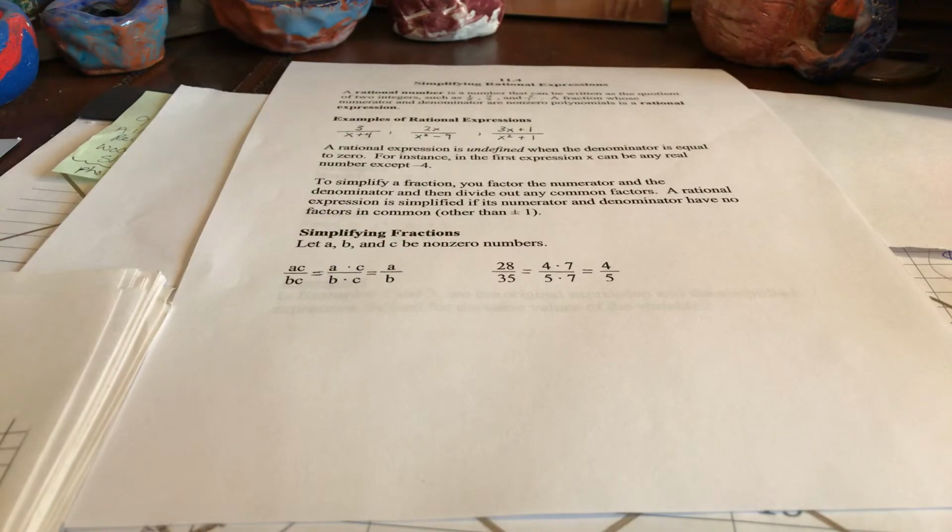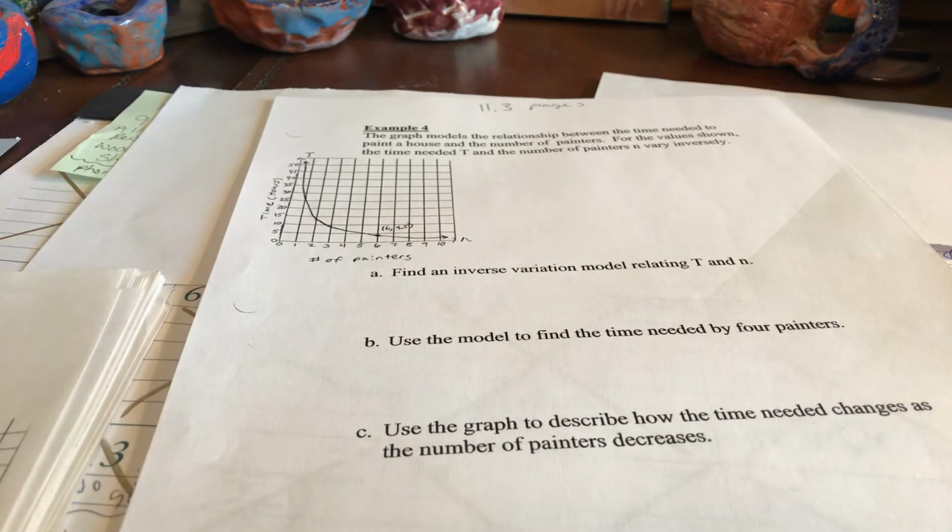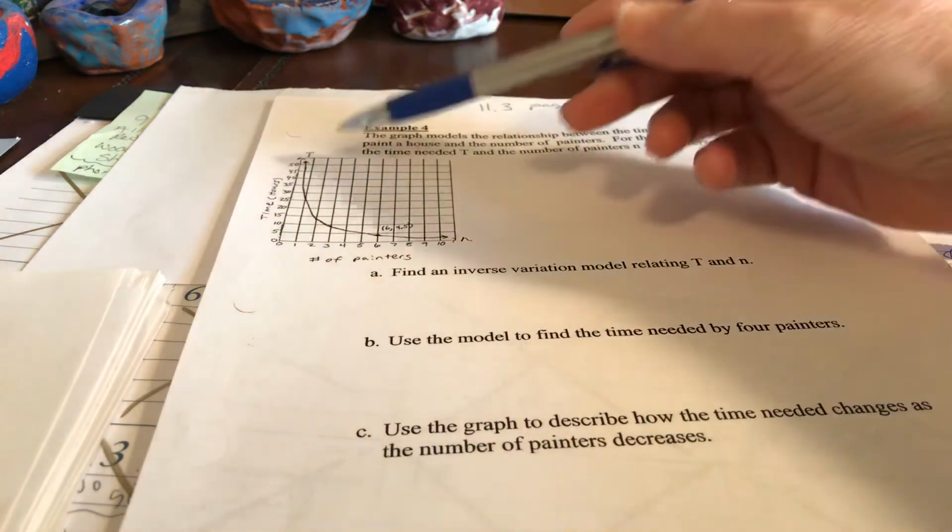All right, last page. Looks like I got 11.4 sitting out here. Okay, example 4. A real life problem for you. Actually, my husband and I over Easter break painted our whole basement, so how long did it take the two of us to paint our basement? That's kind of what this is about. The graph models the relationship between the time needed to paint a house and the number of painters needed. For the values shown, the time needed, t, and the number of painters, n, vary inversely. You can tell this is an inverse variation.